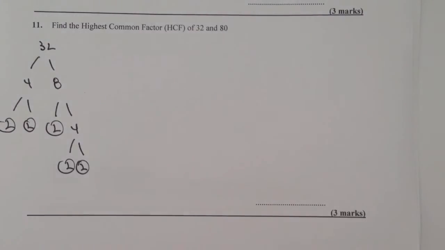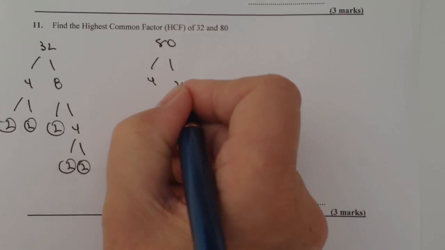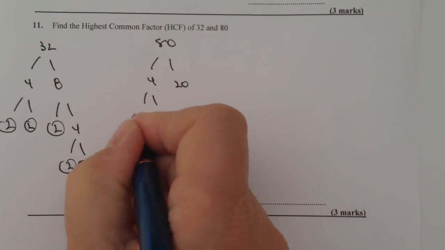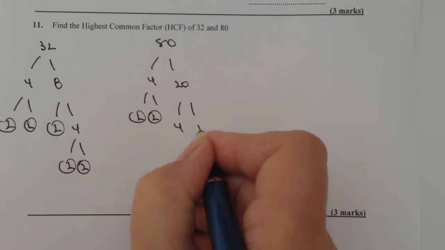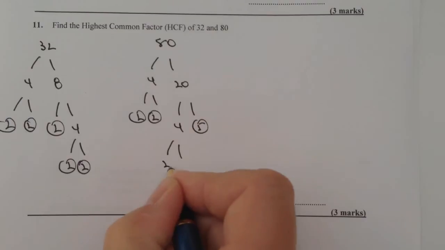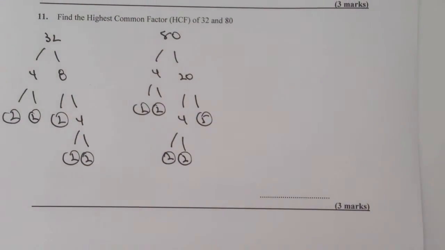Okay, so 80, same idea. I've got 4 and 20, more 2's, okay, and then on the 20 I've got 4 and 5, and again more 2's. Okay, so this is where you can lose marks.